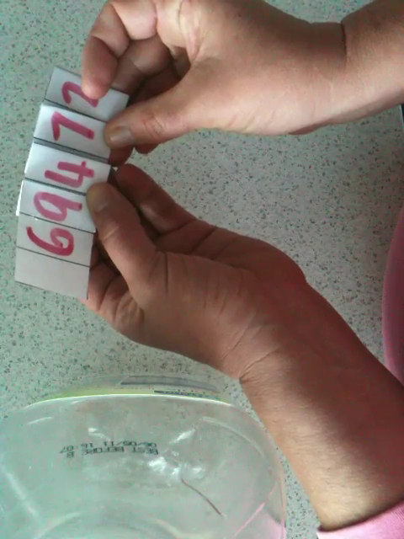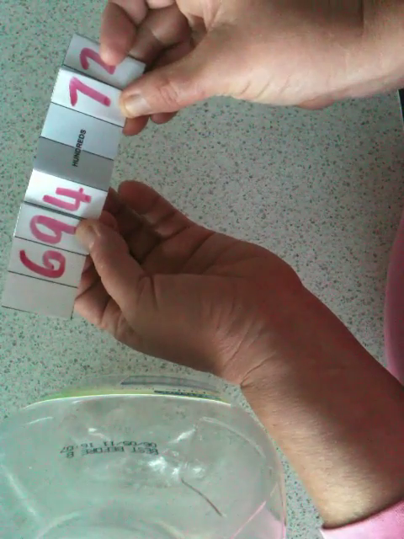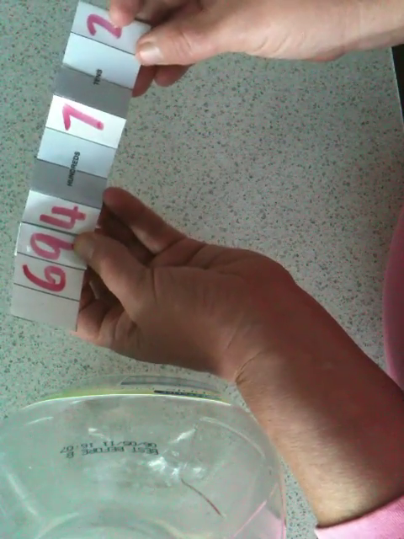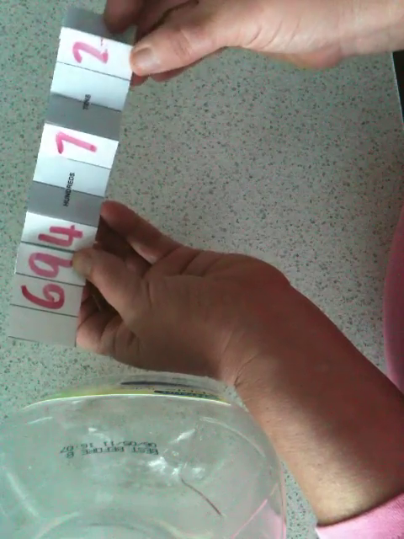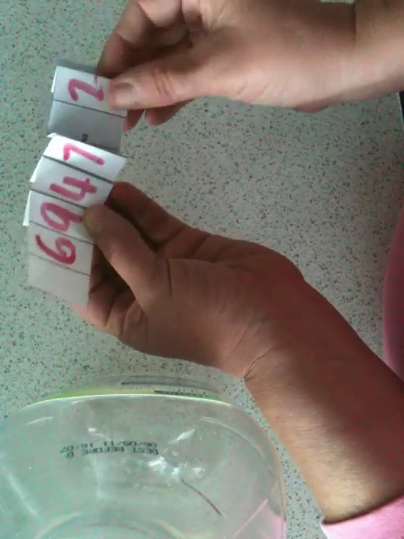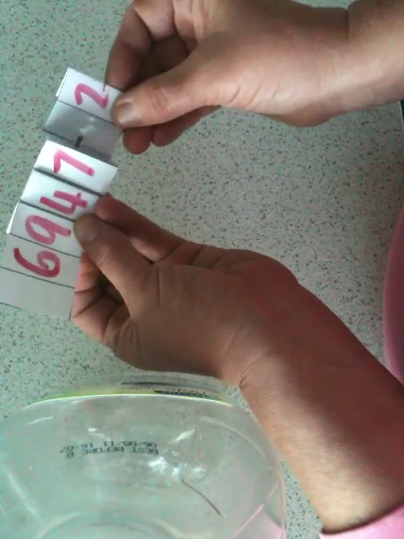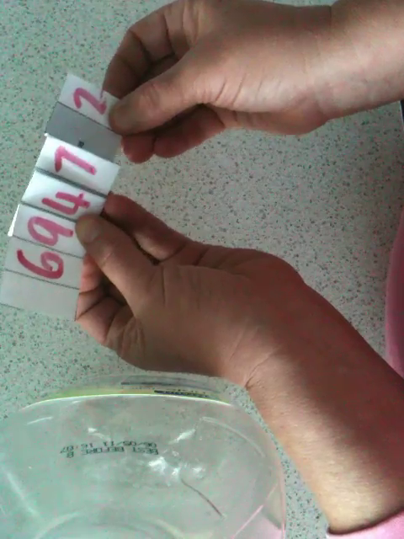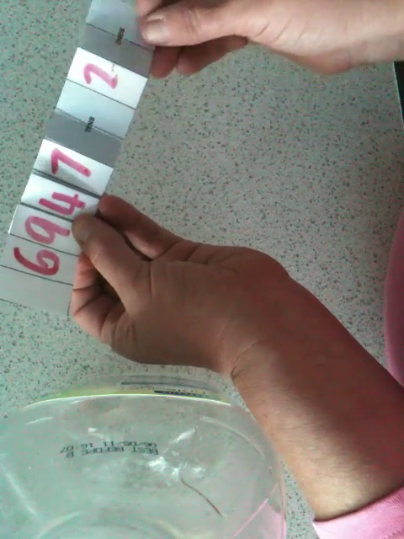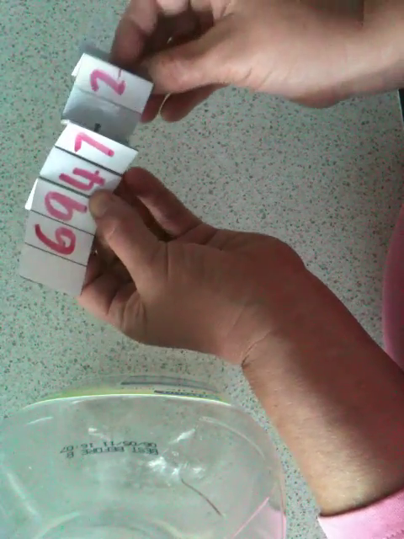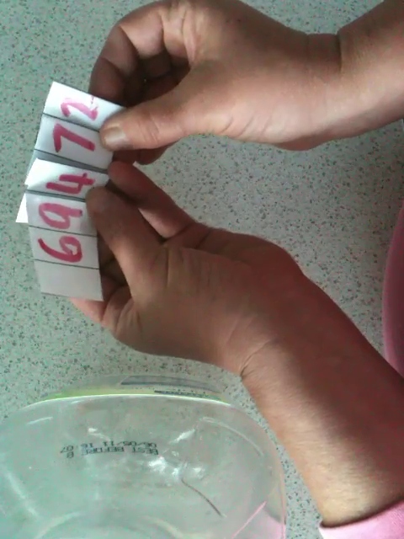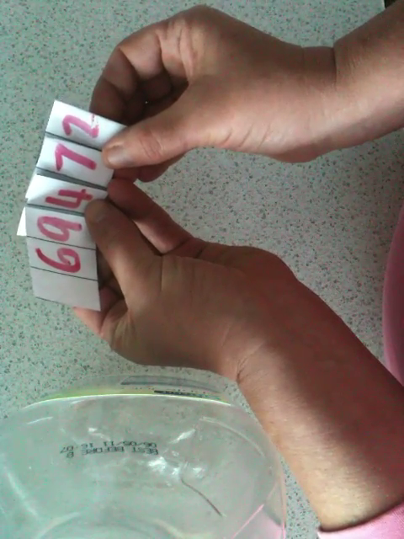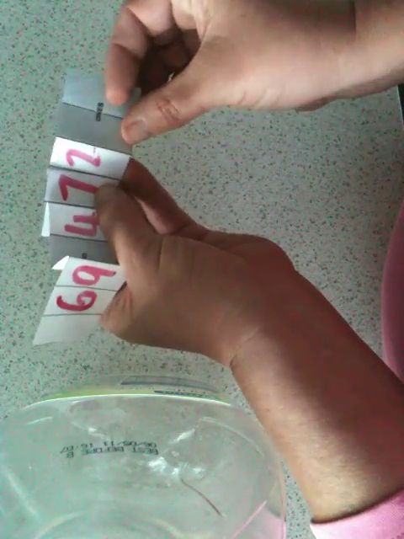We could say that there is 694 hundreds and 7 tens and 2 ones. Or we could say that there's 6,947 tens and 2 ones. Or there is 69,472 ones.